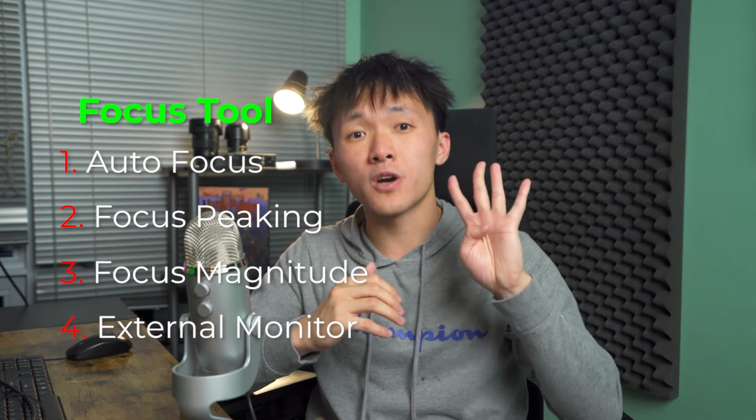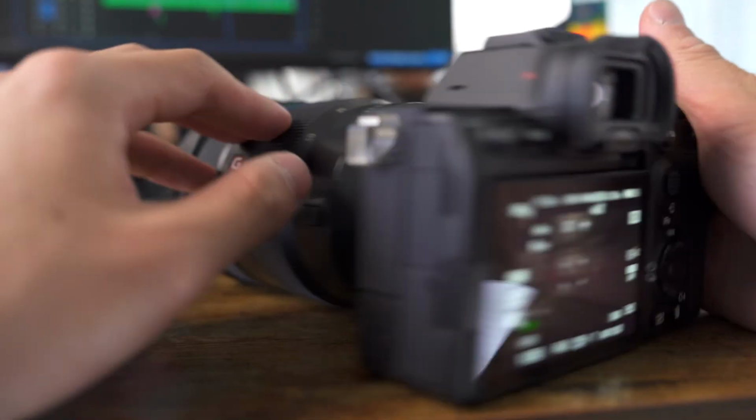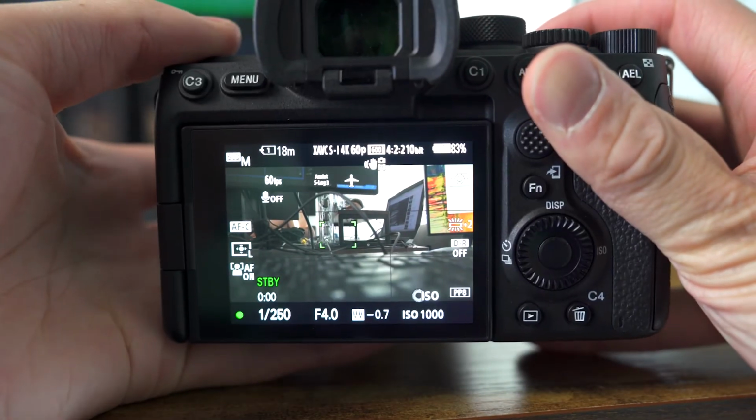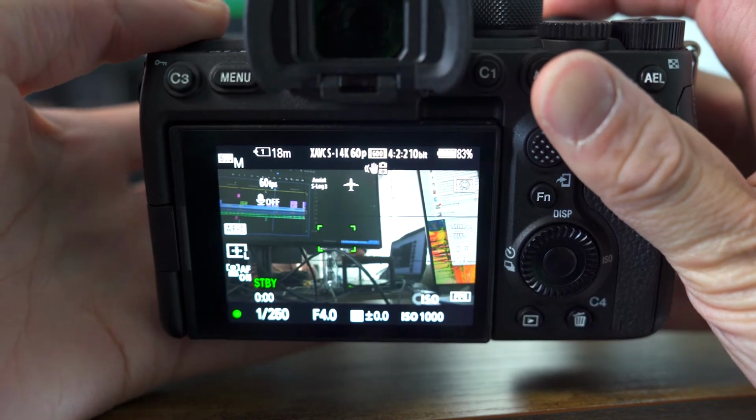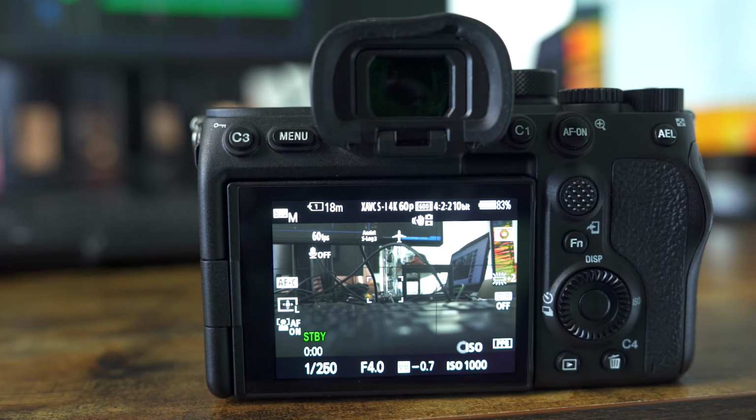However, what is in focus is not always that obvious, especially when looking at some small screen. There are 4 tools to help us with the focus. The first tool is to try autofocus. The camera system can often do a better job than us, so it's worth a try to use the autofocus system to find the focus, and we can then turn it off to manual focus once the focus is found.